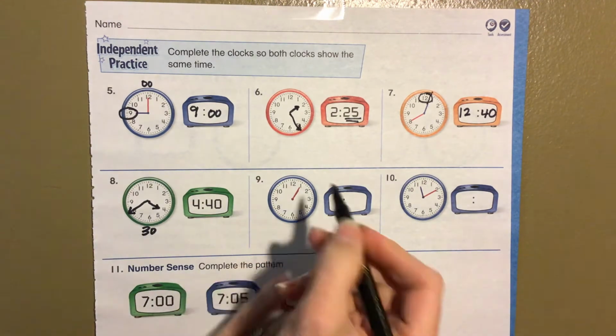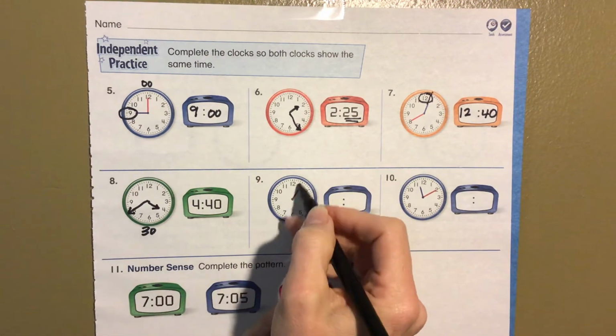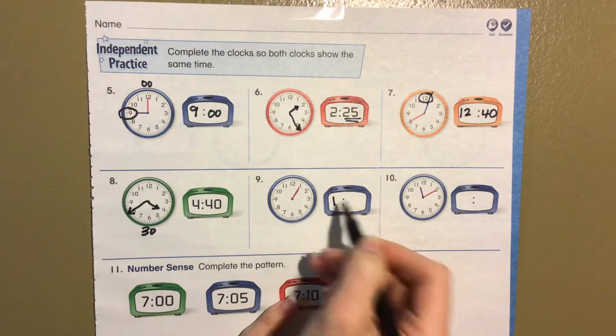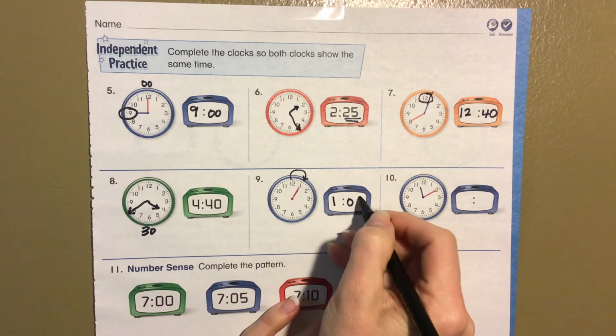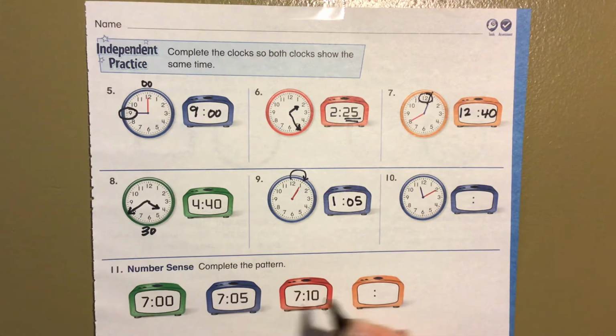Okay. Ooh, these are right on top of each other. So let's see, they're both pointing to 1. So I know that hour hand has to be 1. And that would be 5 on the minute hand. So I write 0, 5. Okay, we always have to have 2 digits here.